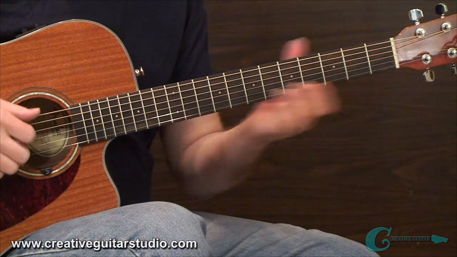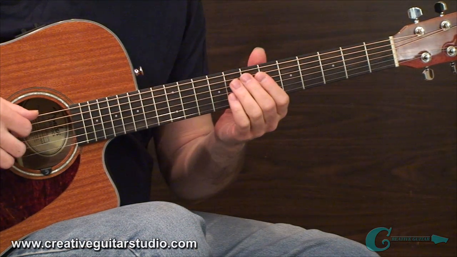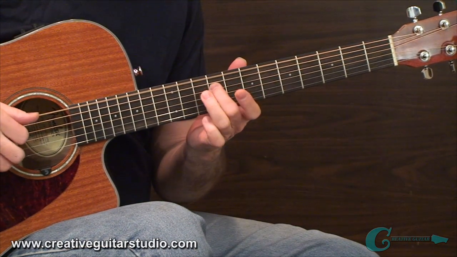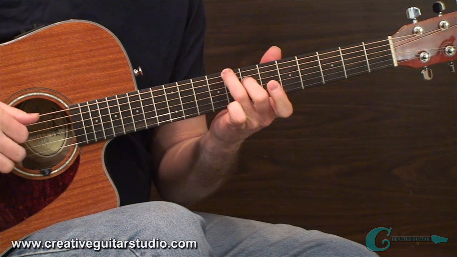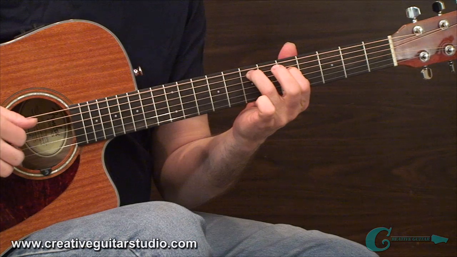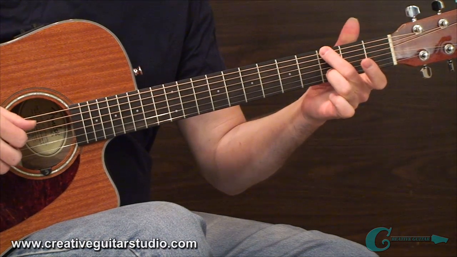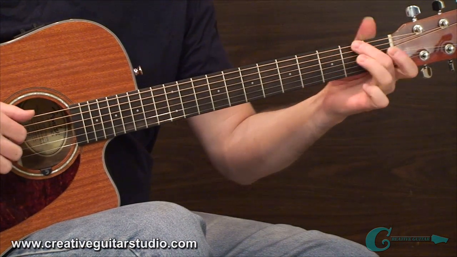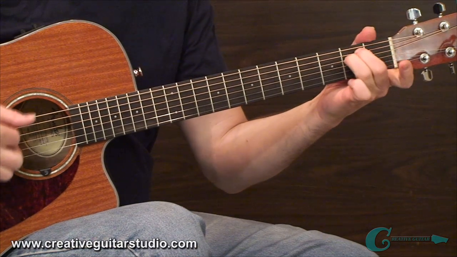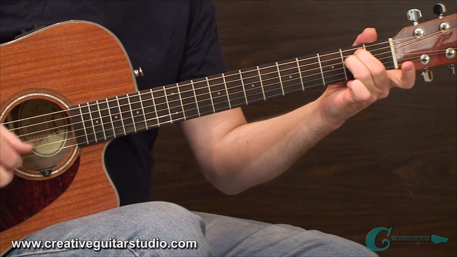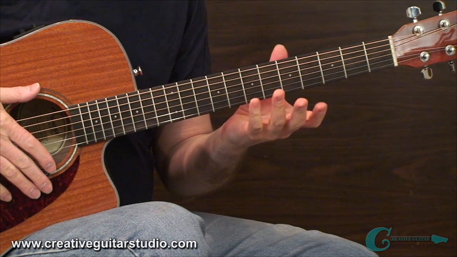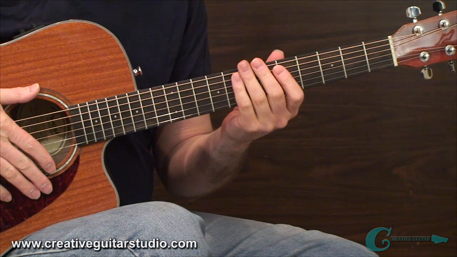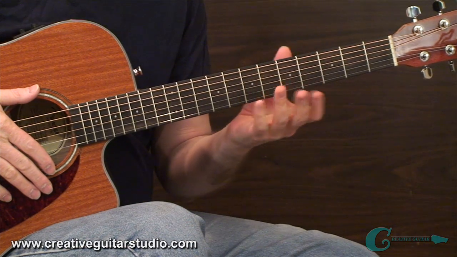All right, so let's just work through that nice and slow one more time here. So go slowly through that one. There's some twists and turns to it. There's lots of the 3rd and 2nd string open going on there with also 4th string open.